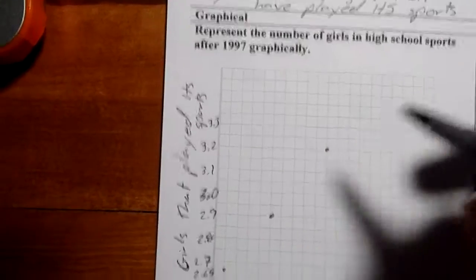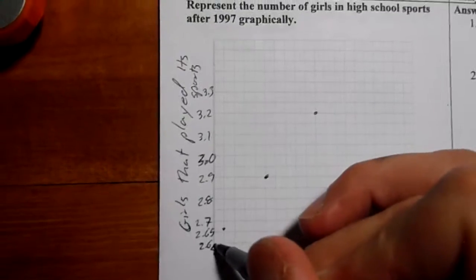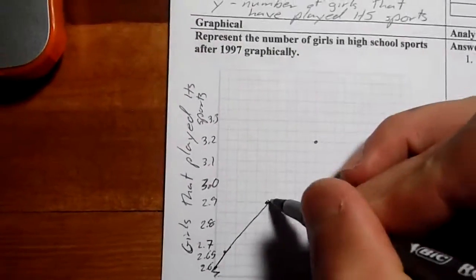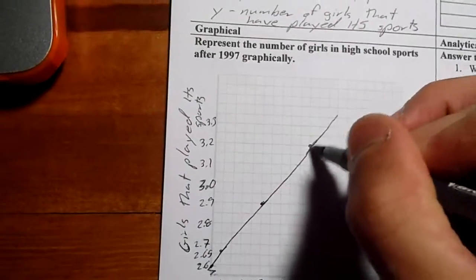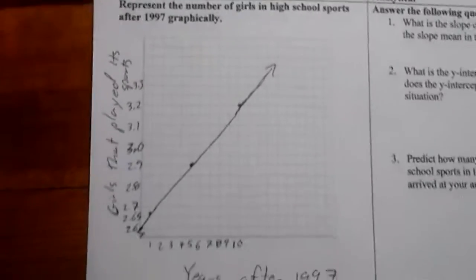Right there. Now, because I'm holding the camera, I'm not going to use a straight edge, but you should definitely use a straight edge when drawing your lines. See, I missed a point there because of that. And we have our graph.